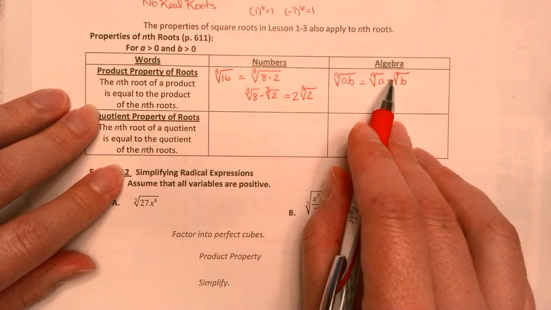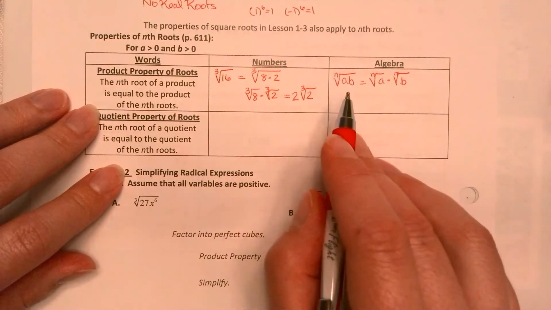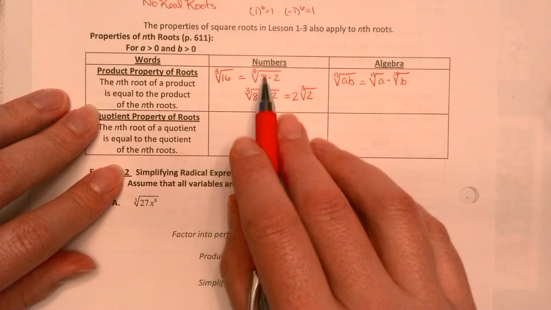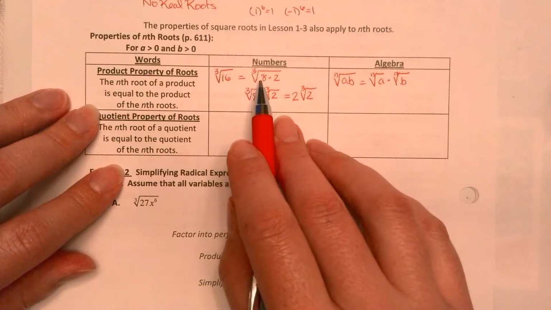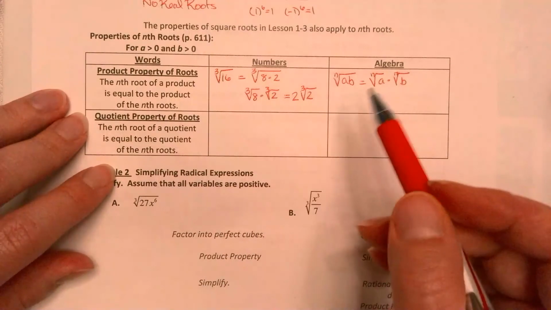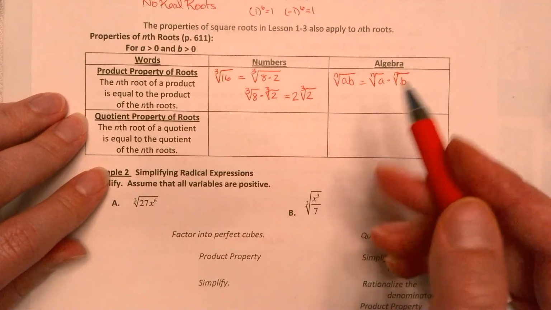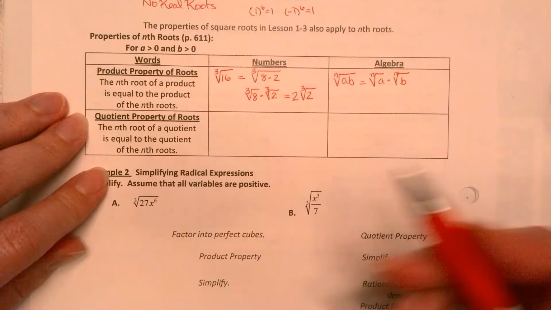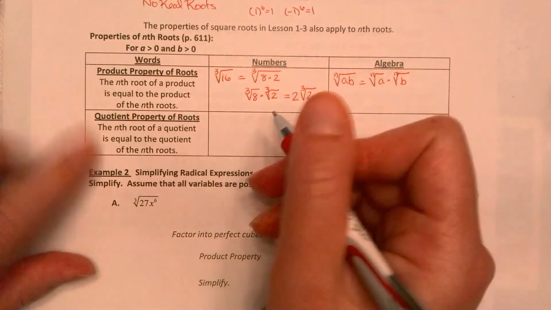All right? And again, your goal is to find the biggest perfect cubic number, the biggest perfect square, the biggest power of 4. And you're going to see a lot of these numbers are going to repeat. We try to keep a small range of numbers. All right, now we're going to do the flip side of that. We're going to do the quotient.